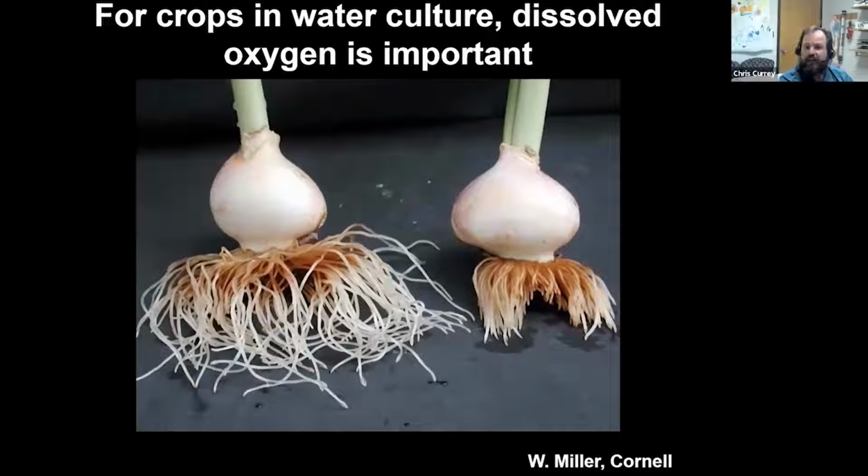On the right-hand side, you can see a tulip that was grown in a system where the nutrient solution was not aerated and was not oxygenated. As a result, the dissolved oxygen concentrations started to drop below those target levels that we're trying to keep for plant culture to remain healthy, and we got stunted root growth, which was also going to result in a shorter stem and a poor quality flower, both of which are going to reduce the value of your crop.